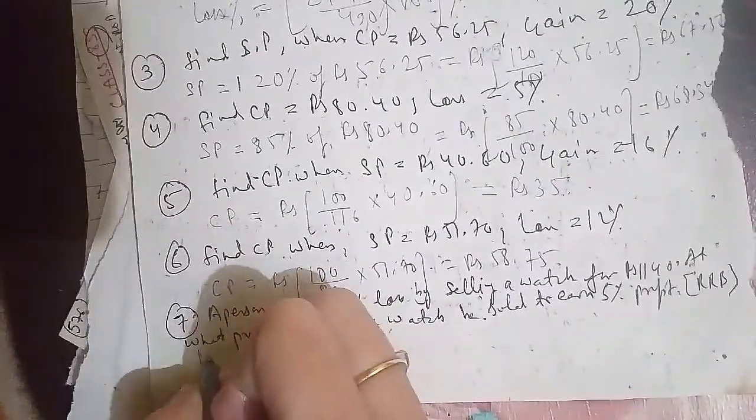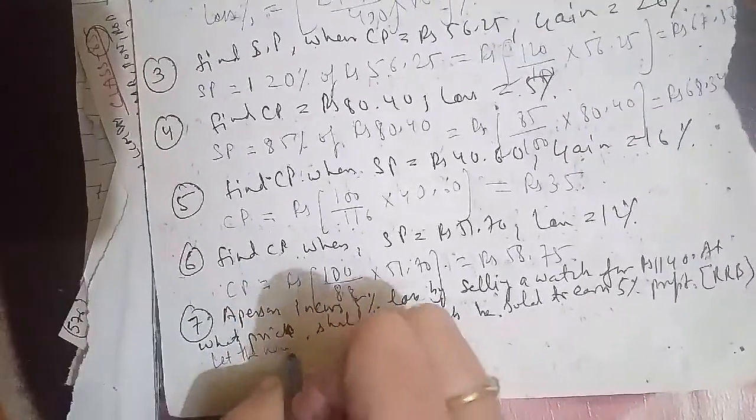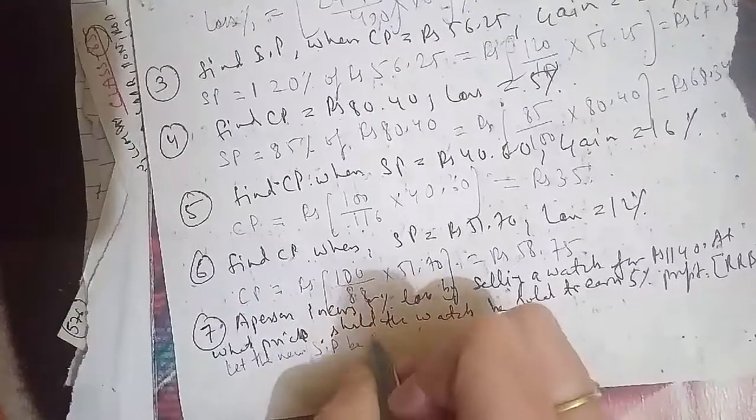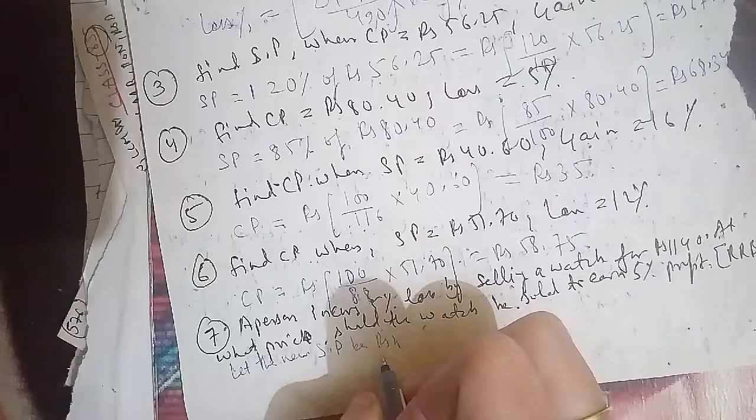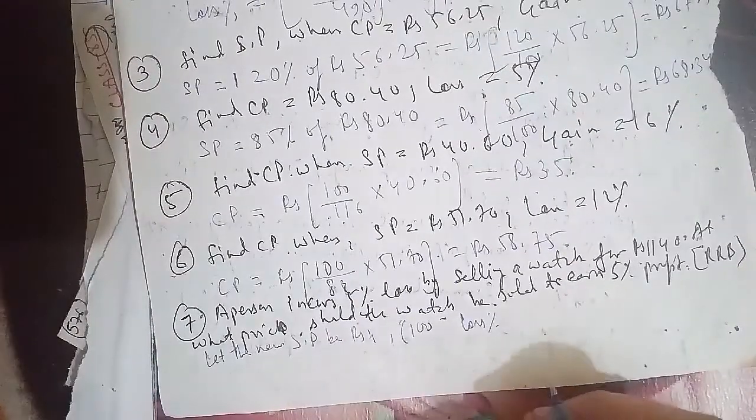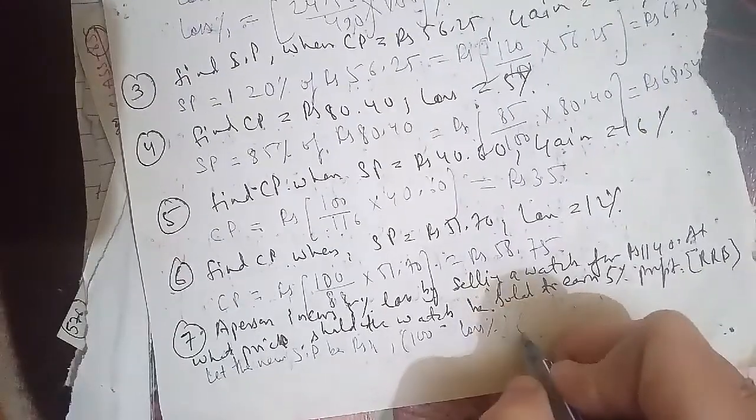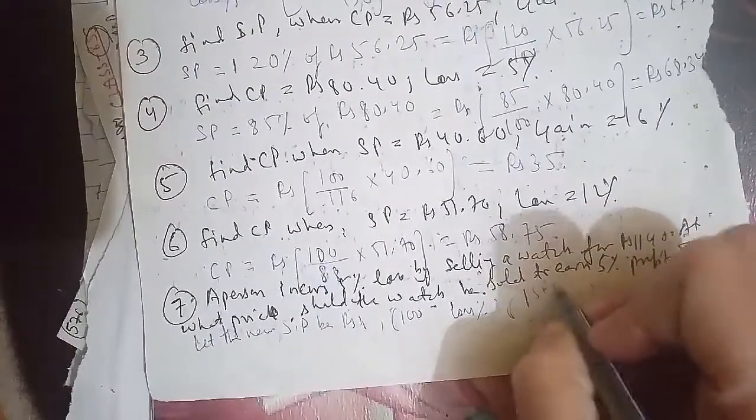So for that, let the new SP be rupees X. Then 100 minus loss percent, that is the first SP, is equal to 100 plus gain percent, over the second SP. I have told you about the formula.